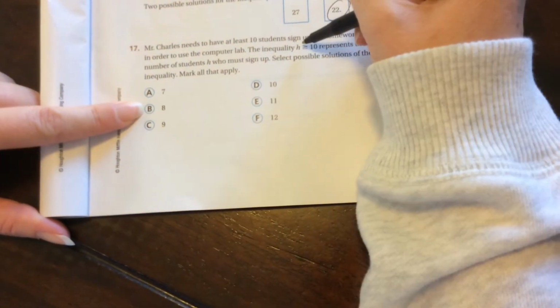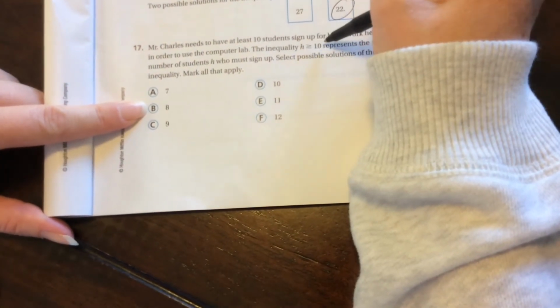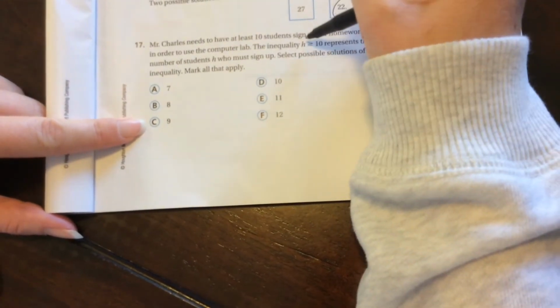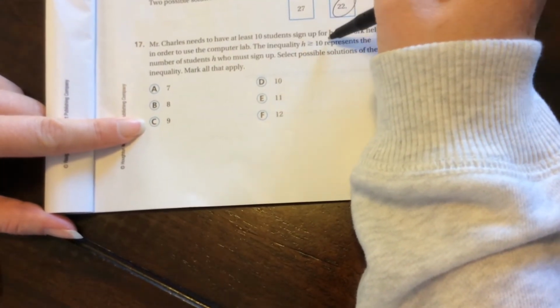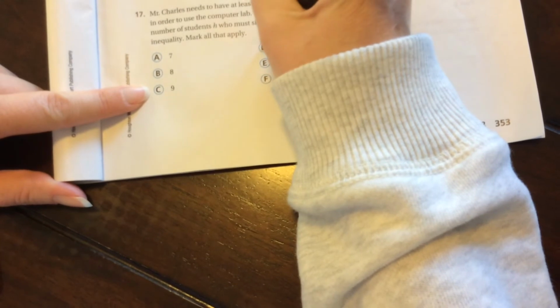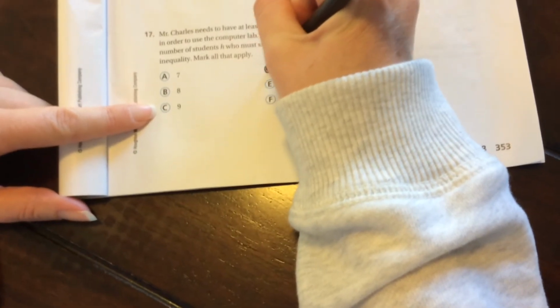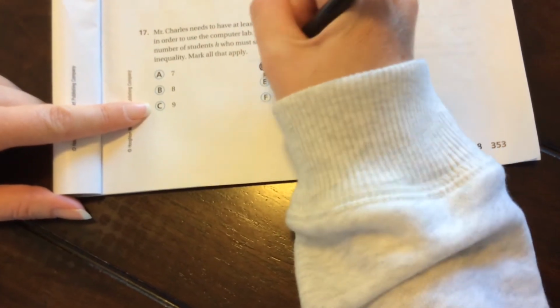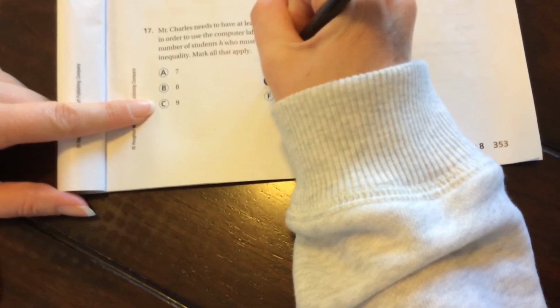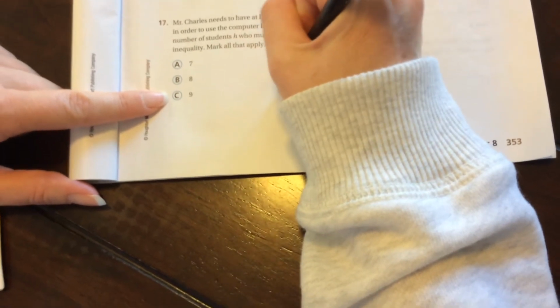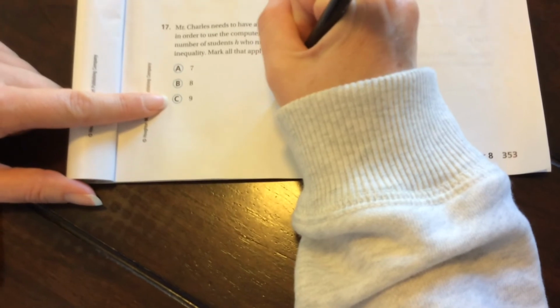B is 8. 8 will not work because 8 is not greater or equal to 10. C will not work for the same reason. 9 is not greater or equal to 10. D will work because it is equal to 10. 11 will work because it is greater, and 12 will work because it is greater than 10.